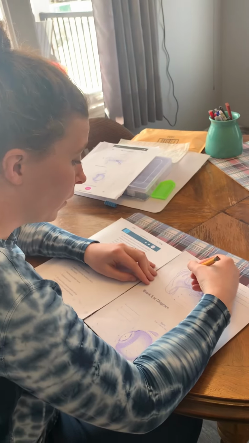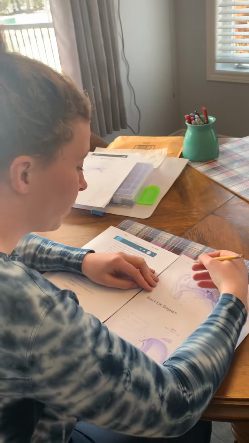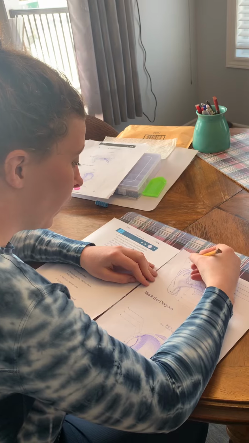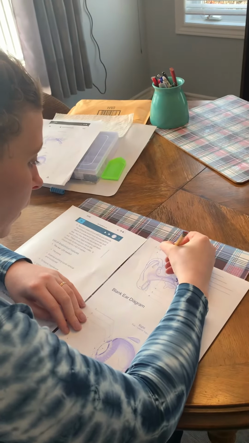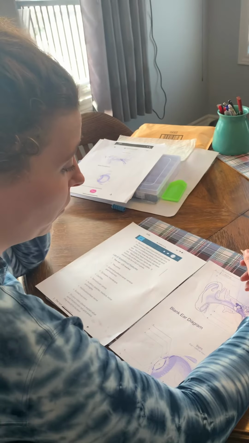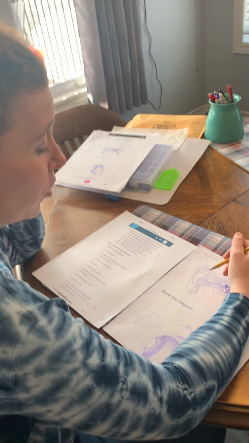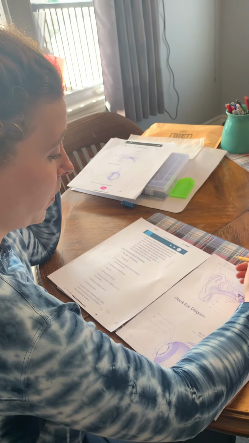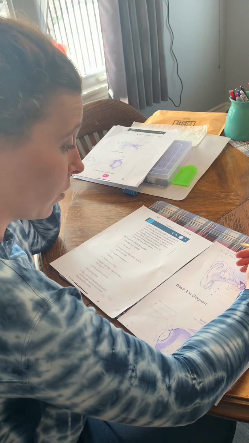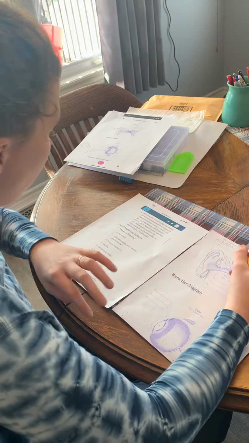So the pinna is going to be right here. It is a part of the ear that we can see. The pinna is mobile in most animals and it works almost as a satellite dish, and it will turn towards where the sound is coming from to be able to hear it better. So that is the pinna there.